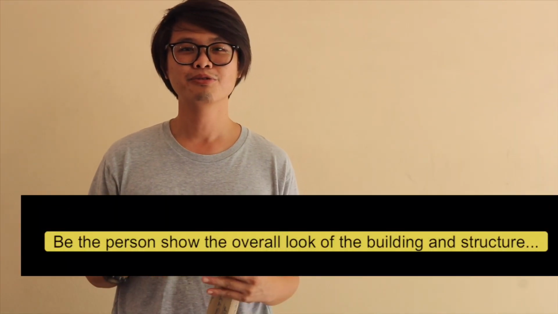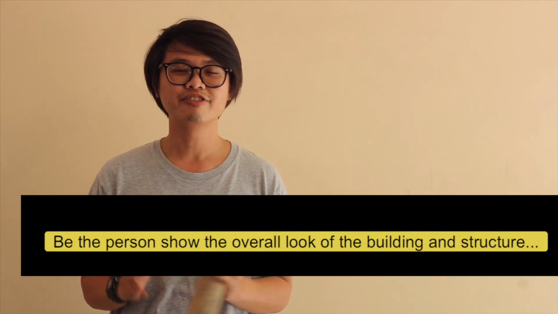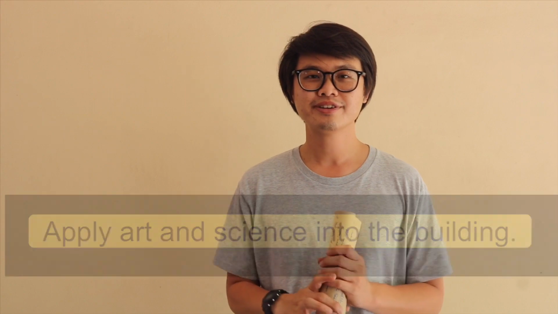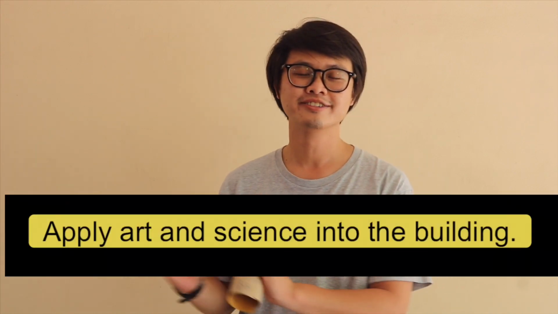The first thing you have to know is you will be the person who shows the overall look of the building or the houses you design. The second is you have to be the person who can apply art and science into the building. That is the job of architects.